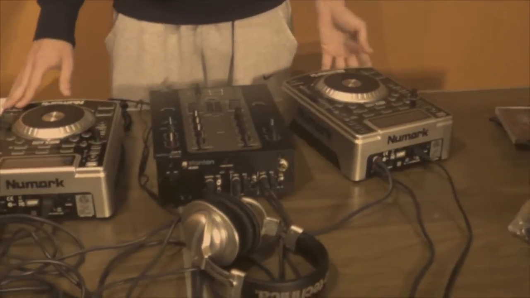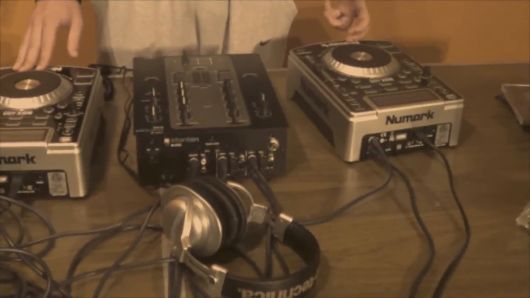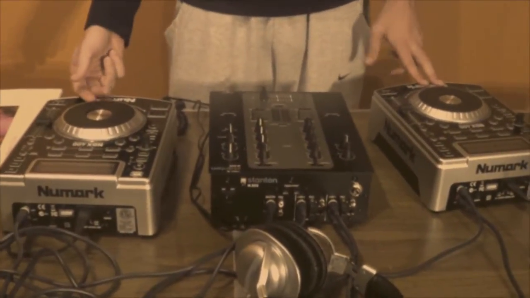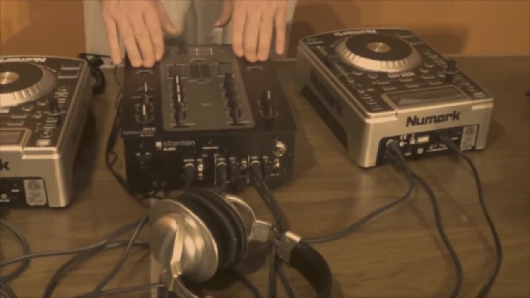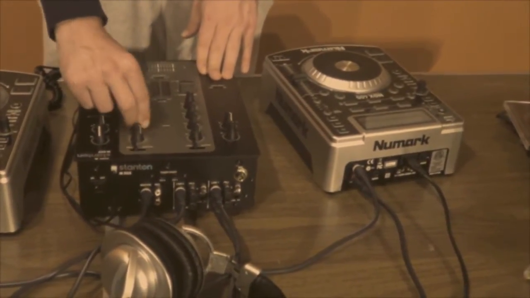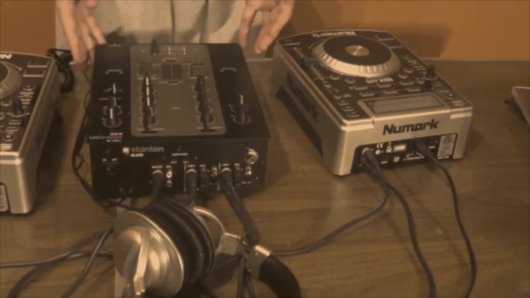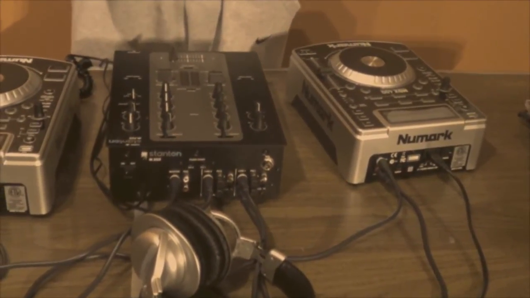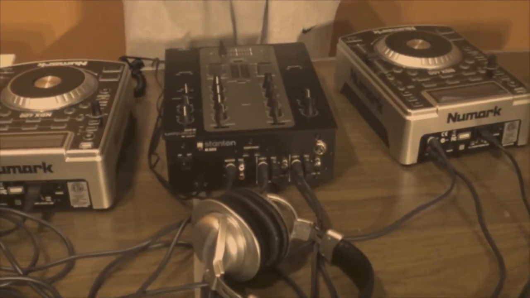So we have two of them set up here, channel number 1, channel number 2, and then our mixer is going to allow us to control the levels and the frequency spectrum between our two channels that we have plugged in. So I'm just going to turn everything on now, and we'll walk through a few examples and sort of just the evolution of the DJ over time.